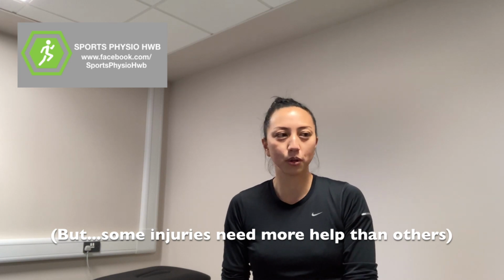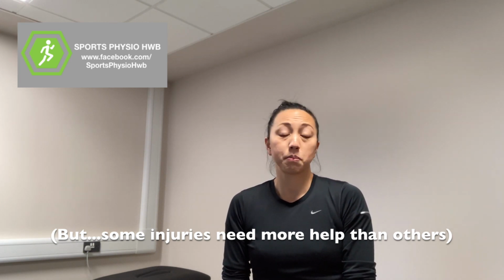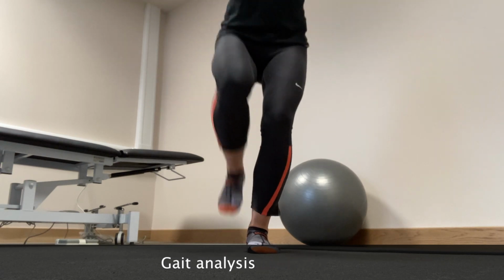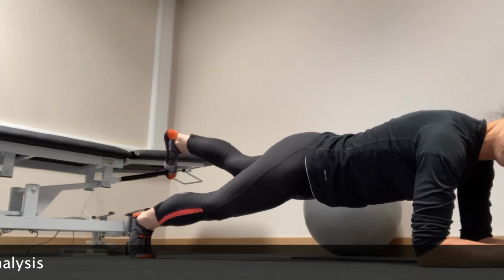So if you really like the blue ones, get the blue ones, but make sure that you've got some guidance on how to train, how to strengthen, and it's really about using people like ourselves to help you with what muscle groups you need to work on. Look at your strength around your core, your glutes, your biomechanics.